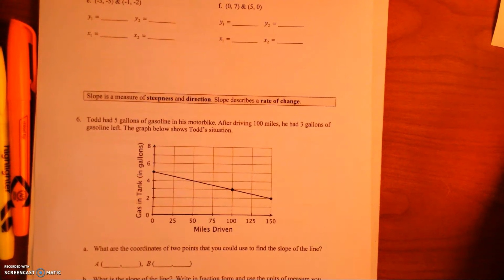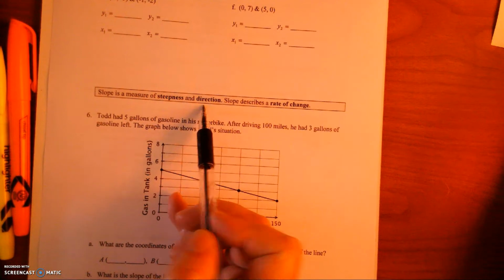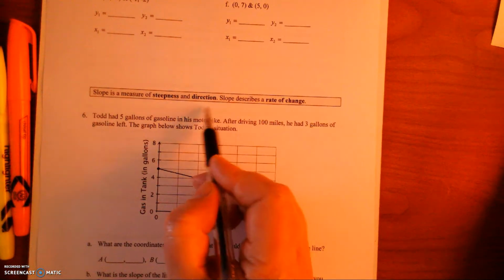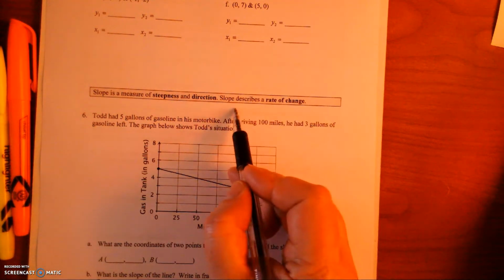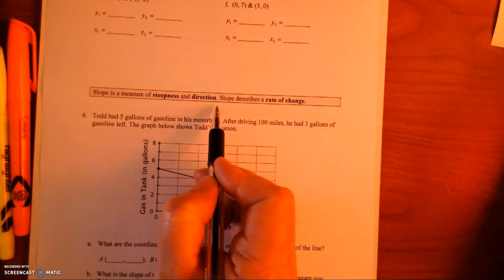Okay, so now we're on part 3. What is slope? Slope is a measure of steepness and direction, so how high or low it goes, and if it goes positive or negative. Slope describes a rate of change. And remember, the direction is positive, negative, 0, or undefined.